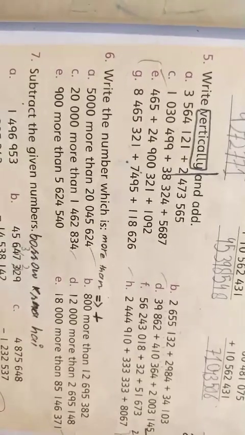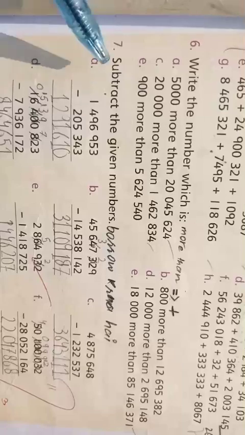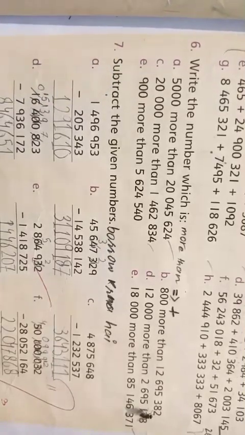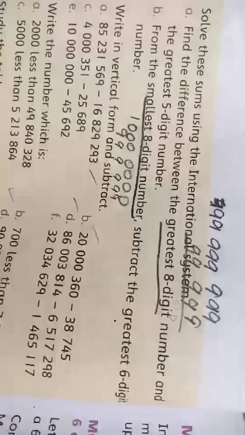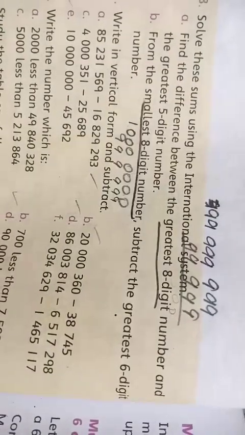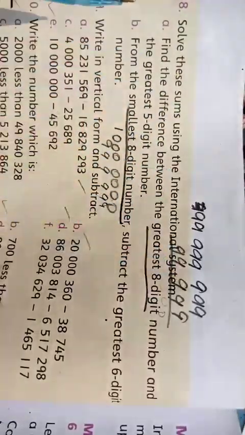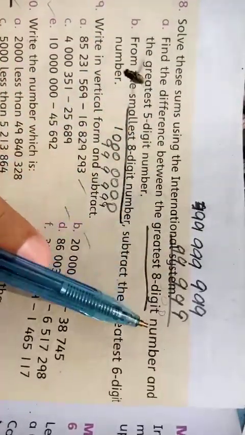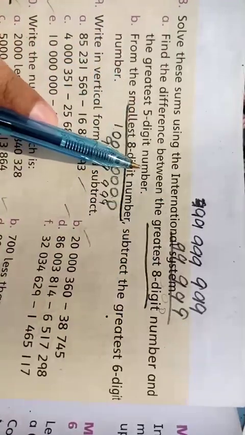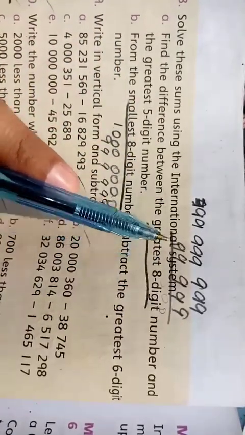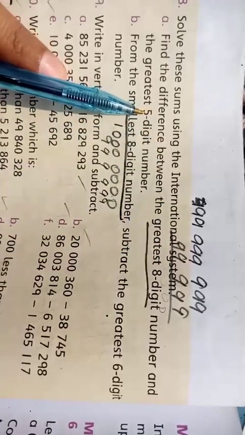Subtract the given number, and this is also written vertically, and we just subtract this number from this one. Okay, next question is very interesting. Question number 8, solve this using the international system. Find the difference between the greatest 8-digit number and the greatest 5-digit number. We first need to know what the greatest 8-digit number and the greatest 5-digit number are.